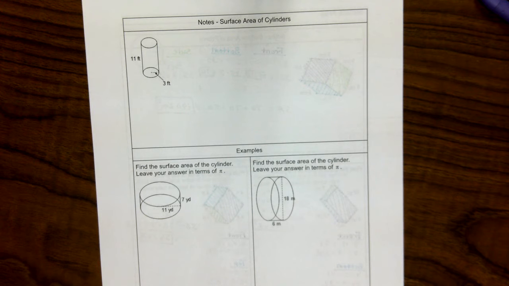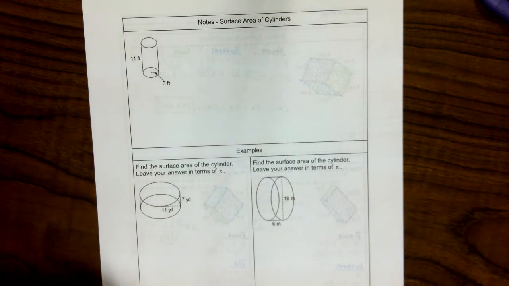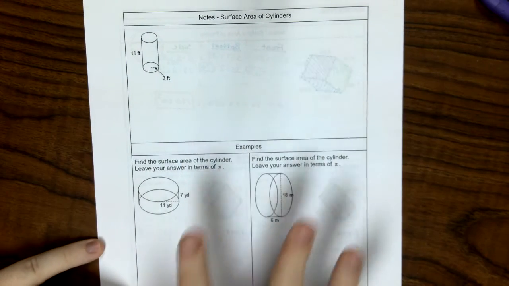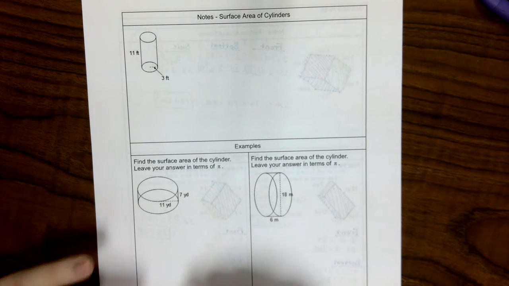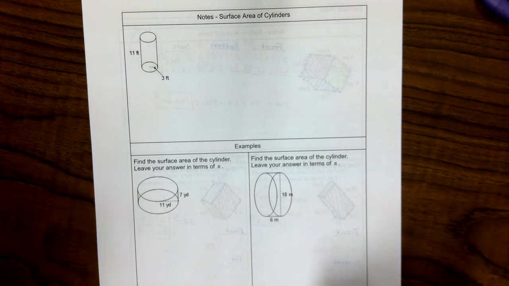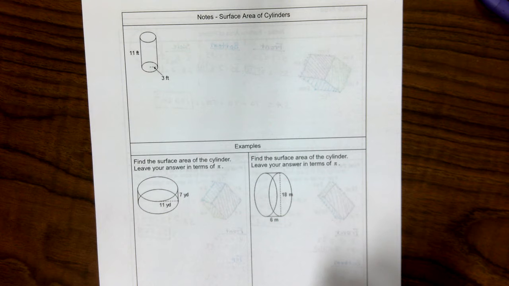Okay, and because of that, it changes how we approach the problem. So the method we used on prisms is not the same method we're going to use on surface area. It's sort of the same, but a little bit different. So again, I'm going to model the whole method, and then I'm going to show you two more. And then you'll have to watch the third part to figure out the surface area for spheres.